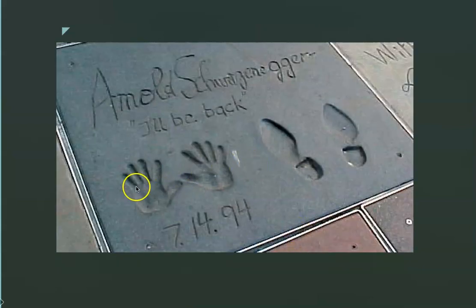Okay, here's a nice trace fossil. If you've ever been to Mann's Chinese Theater, it's a classic theater and architectural site on Hollywood Boulevard. You can see a lot of movie stars' handprints and footprints. These are trace fossils too.